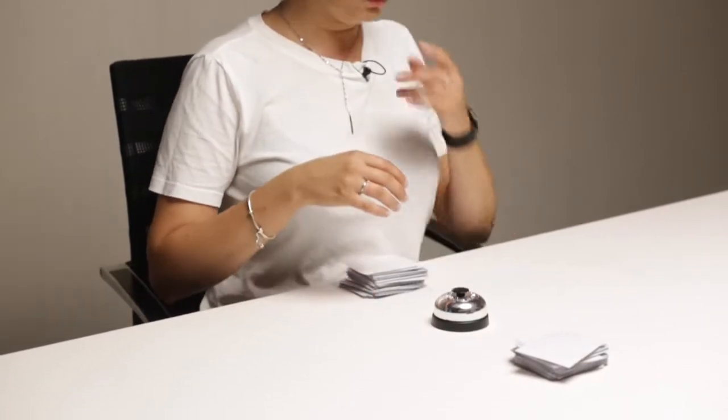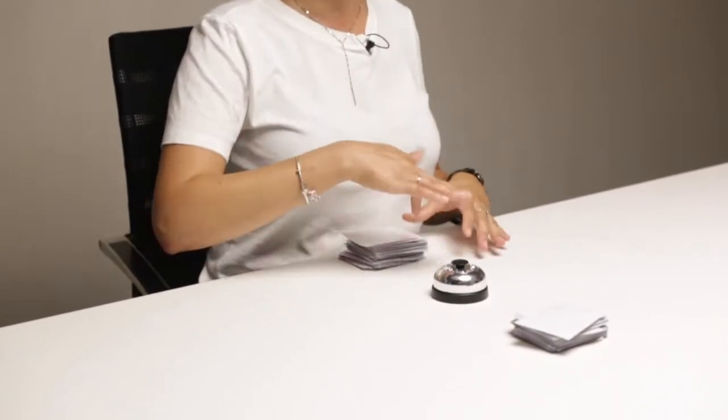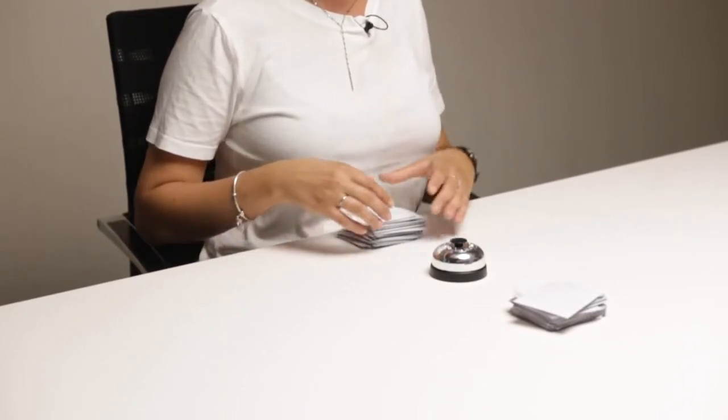If you press the bell, but there is no match, or you name or give the not correct answer, you have to give one of your cards to each of the players. So this is like a penalty.